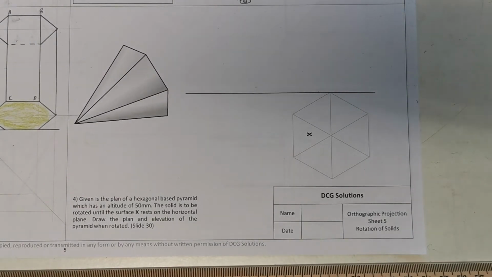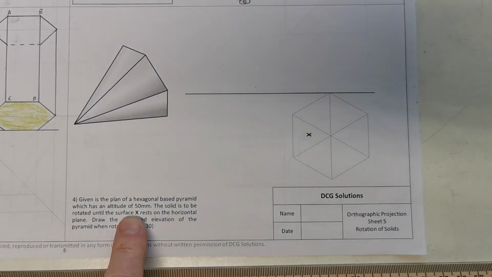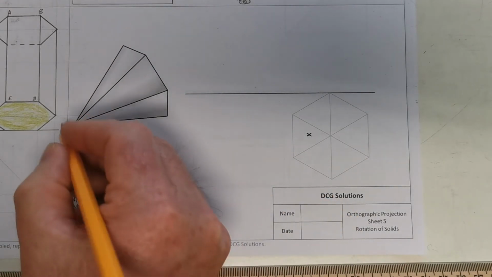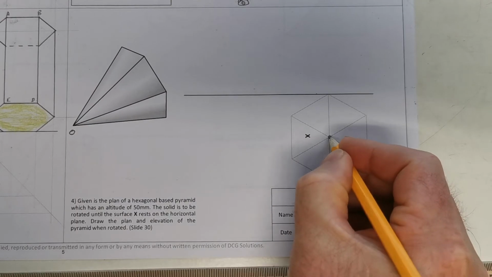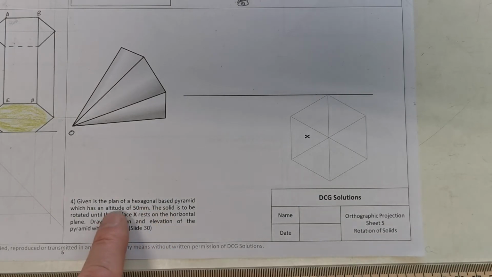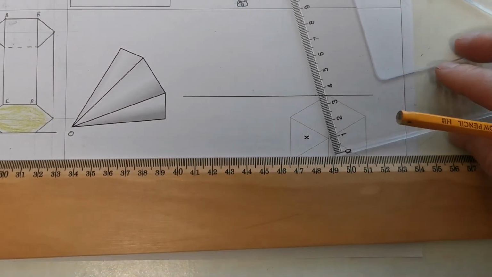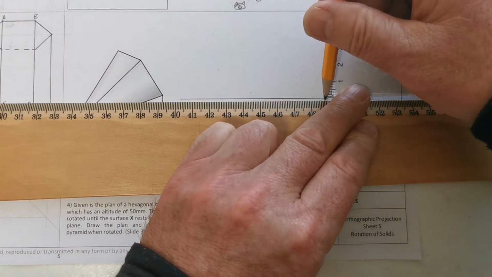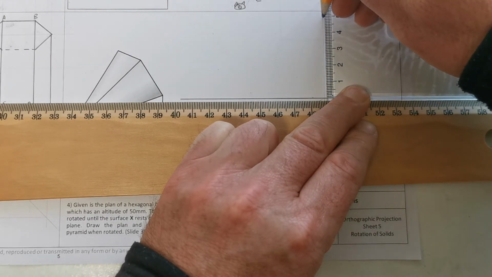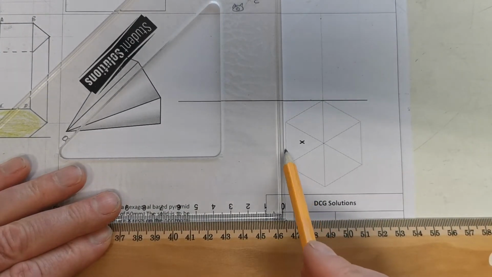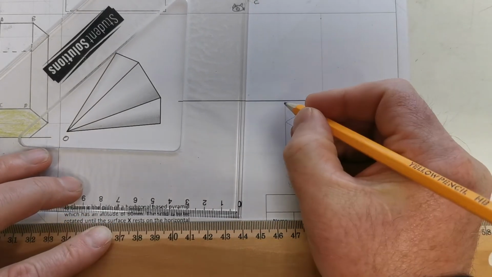Now this last question here, it's a hexagonal base pyramid and it's rotated until the apex O is on the ground. So what I'm going to do there, it says that the altitude is 50. So I'm going to just mark that is the apex.